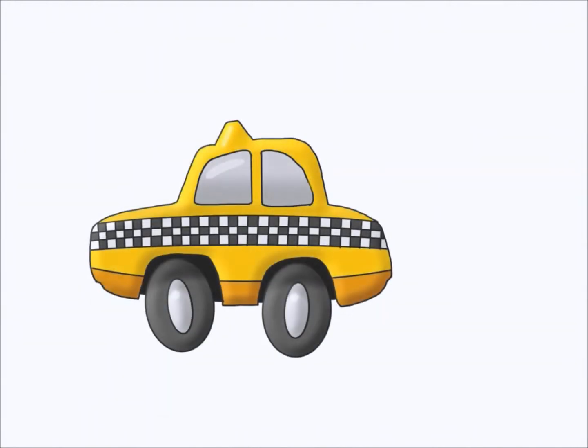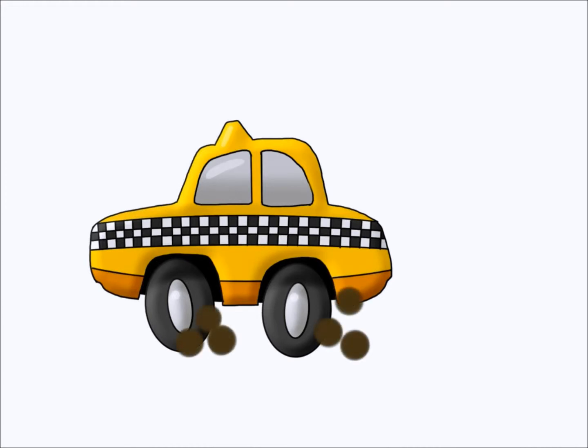To get our first look at using transparencies, let's start with something simple, like this taxi cab drawing I made for an earlier cartoon. But notice that without any additional detail, we can't tell if it's moving or parked.